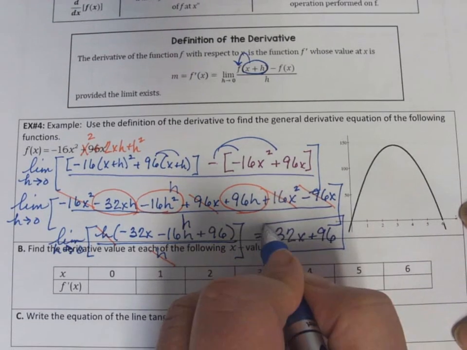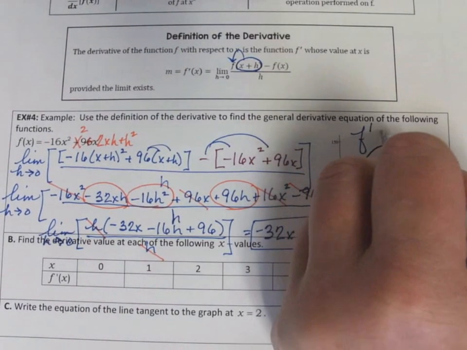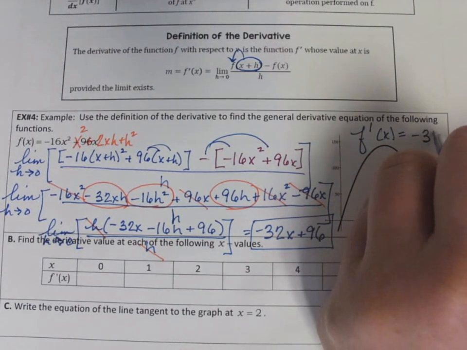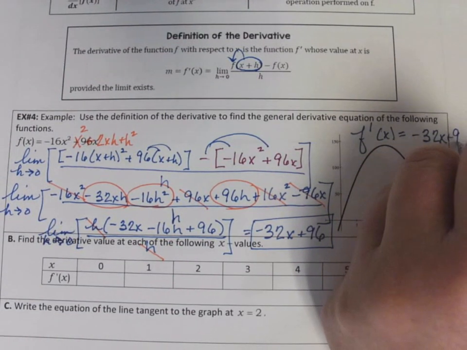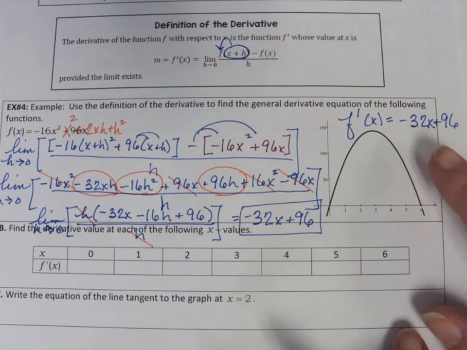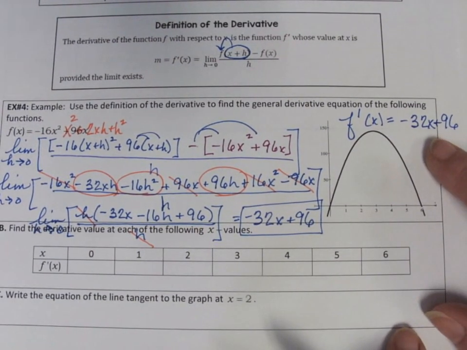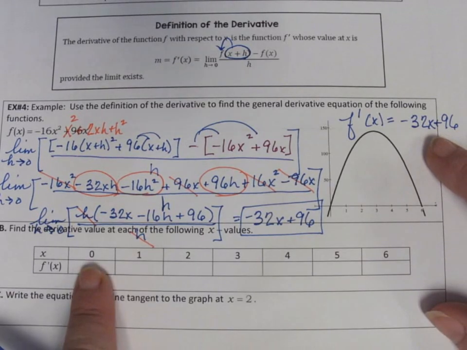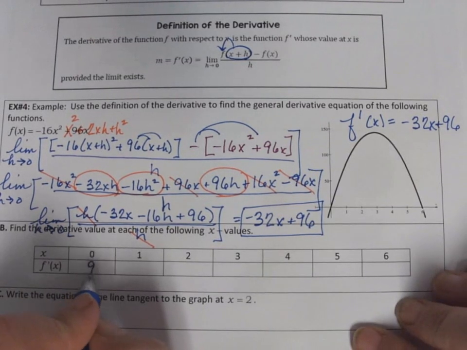So what you have just done is come up with an equation for the slope at any x value on the graph. So we can take any x value we want and we can plug it into this equation and it will give us the slope at that point. So if I take the x value 0 and I plug it into my slope equation, 0 plus 96 is 96.